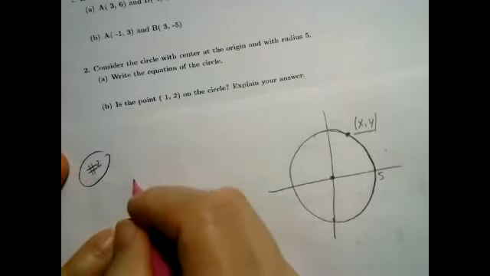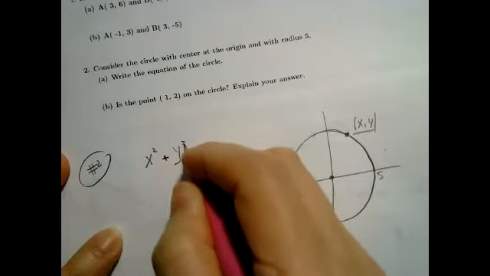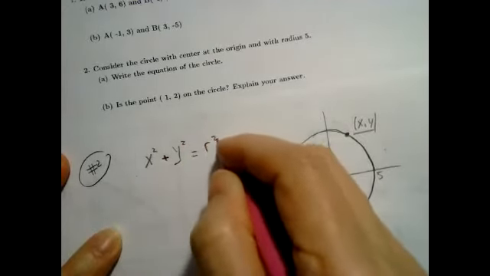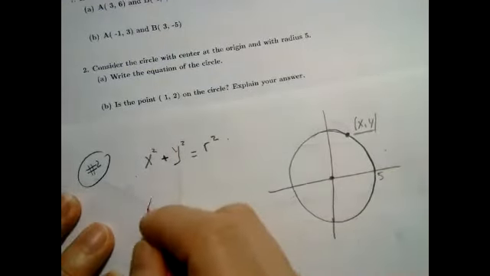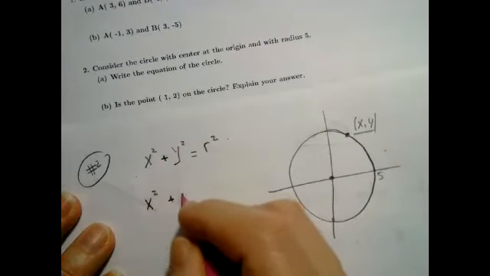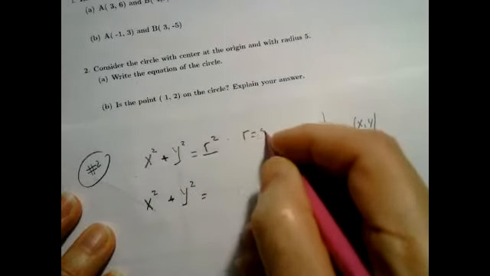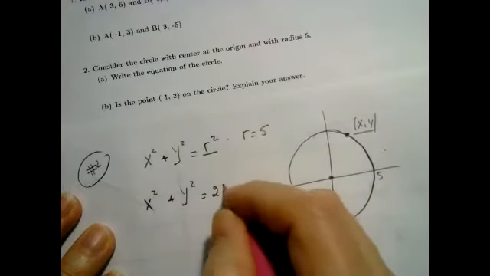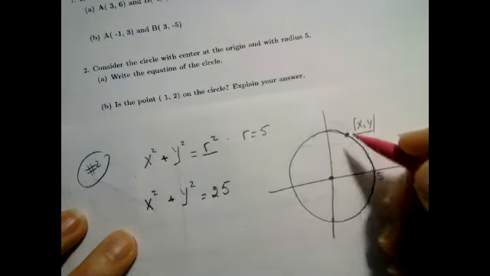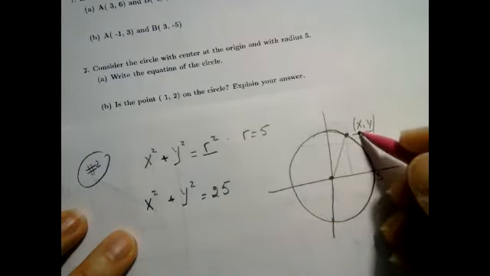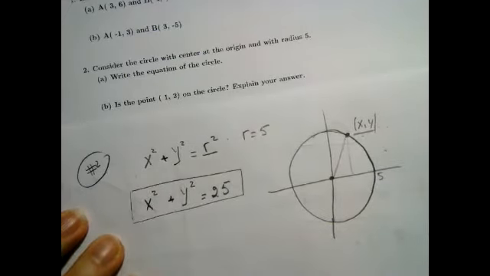Would it just be y equals 5? No. The equation of a circle is x squared plus y squared equals r squared. All right? So the equation here is going to be x squared plus y squared. R is, in my problem, equal to 5, so equal to 5 squared, which is 25. Which means that if I take any point here, what relates the x and y? They are related by this equation. That's what we call the equation of the circle.